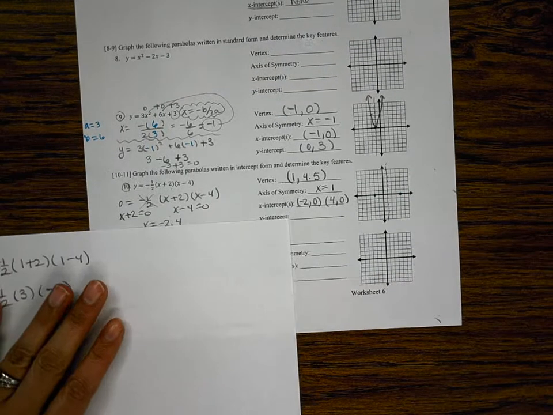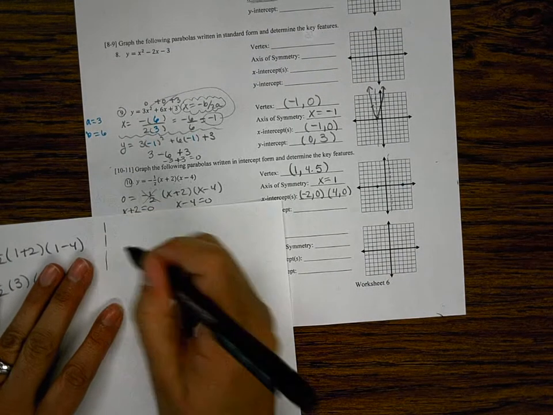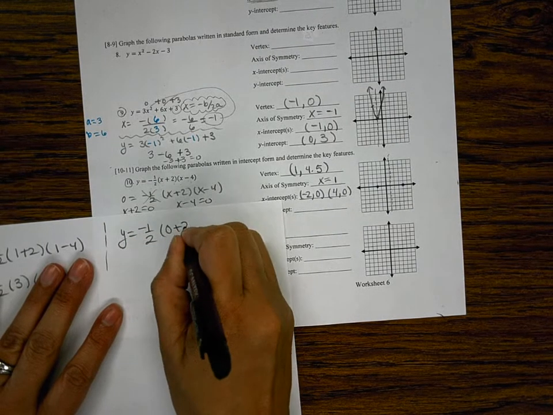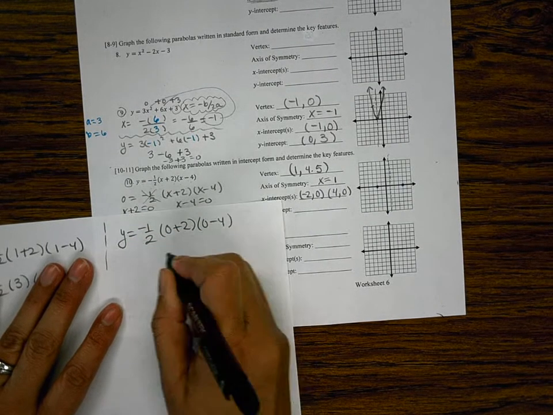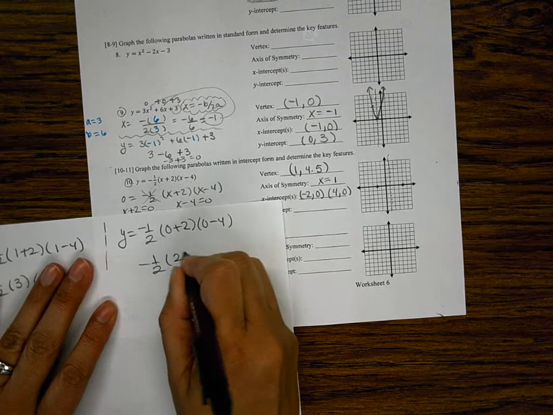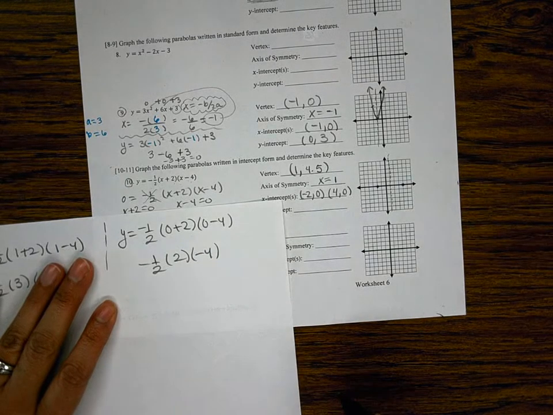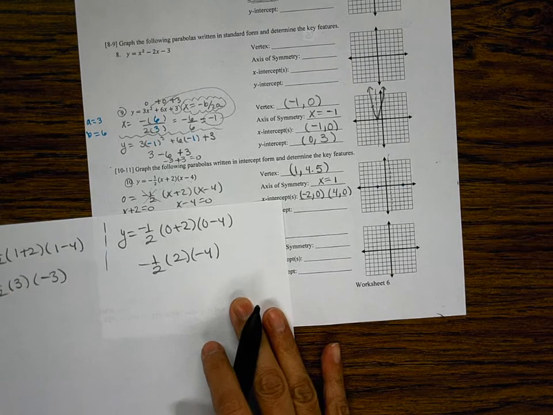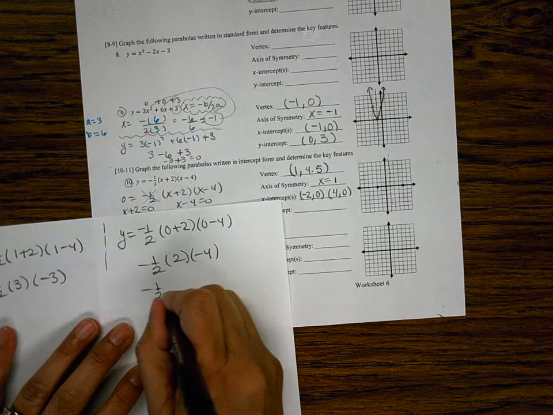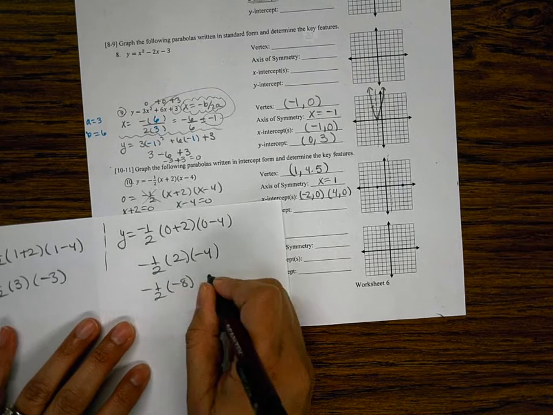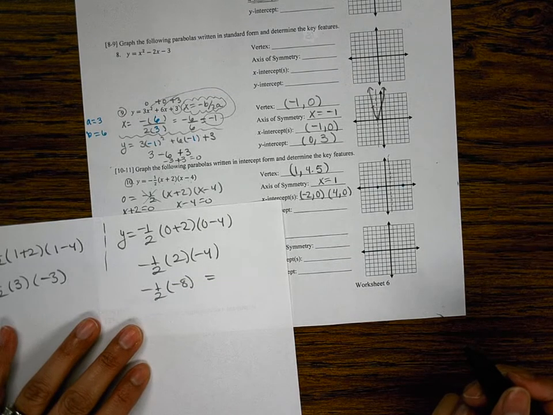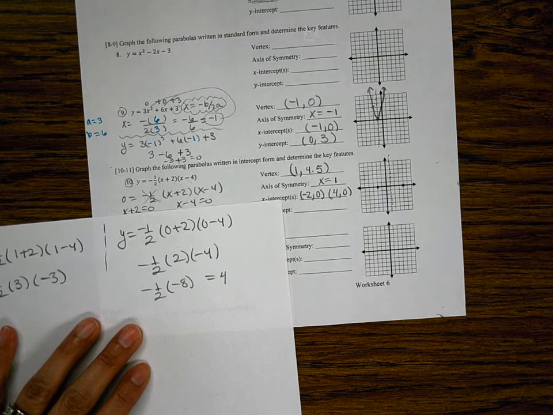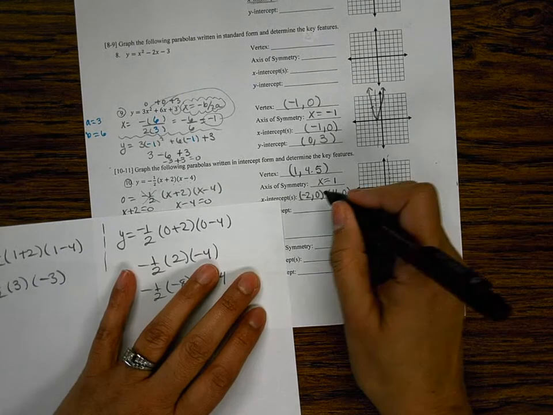I plug in 0 for x. This is not the shortcut one. I actually have to show work. 0 plus 2, 0 minus 4, negative 1/2 times 2 times negative 4. And I continue, negative 1/2 times negative 8. And I end up with positive 4. So 0, 4 for the y-intercept.